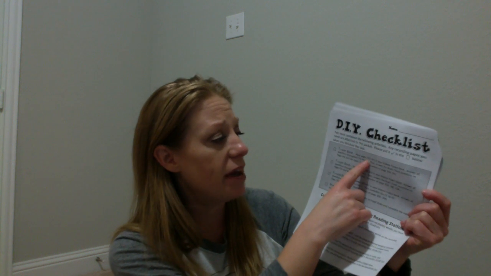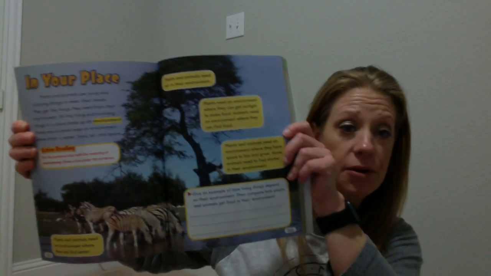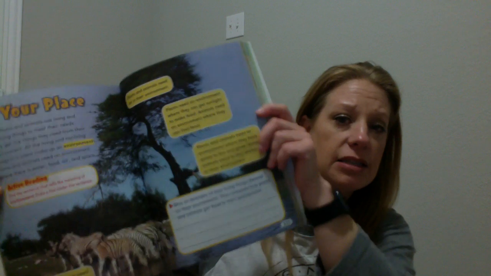It says read pages 332 to 341. Now remember your Fusion book. This is the one in our classrooms, and you should all have your own book. So you're going to go ahead and turn to pages 332 and 333. So it looks something like this, okay, in your place. And it's got some zebras on it, all right?